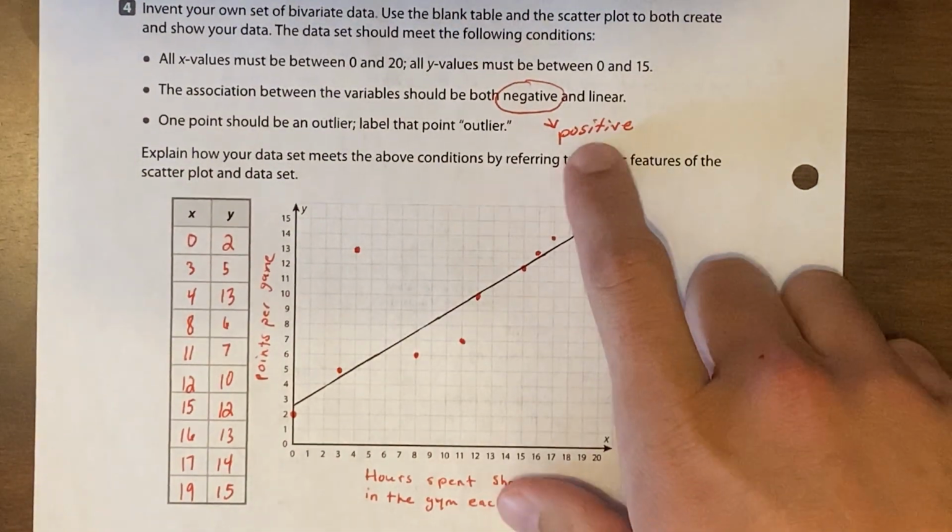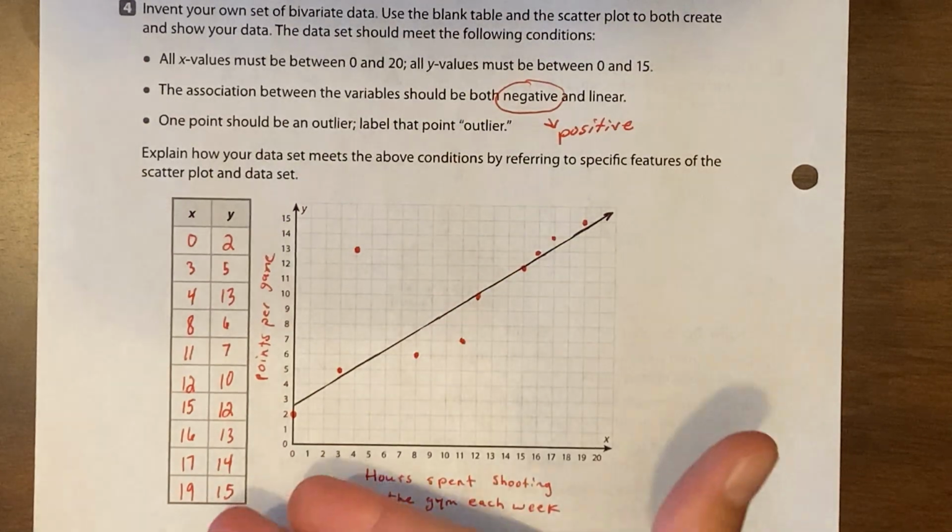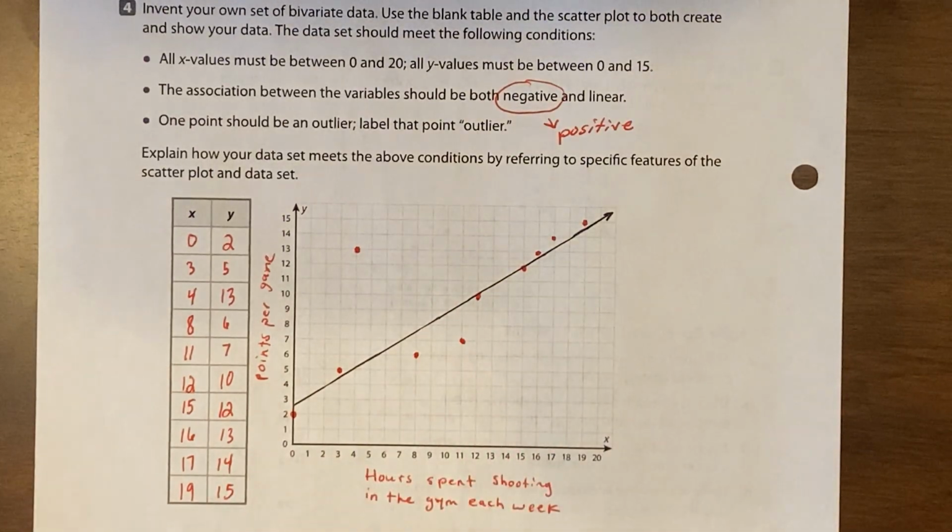So this is me right here. I made a positive association. Yours is going to be negative. So mine's going uphill. That should give you an idea of the direction your scatter plot should go. And generally linear, so to be able to fit a line between our points, okay?